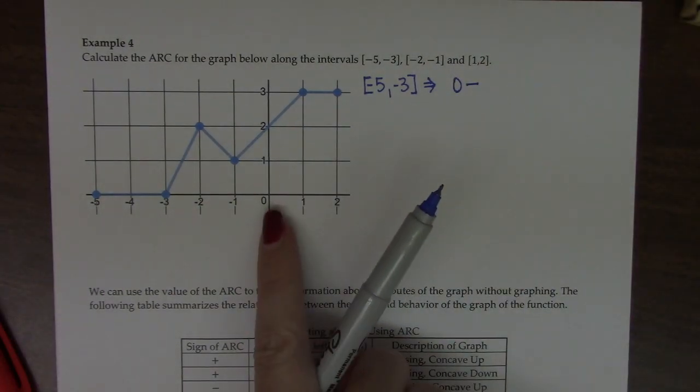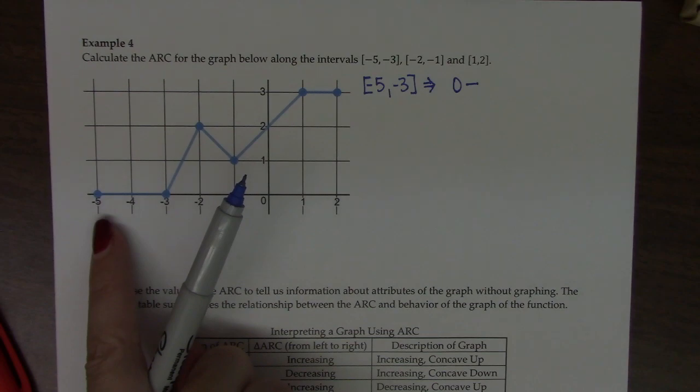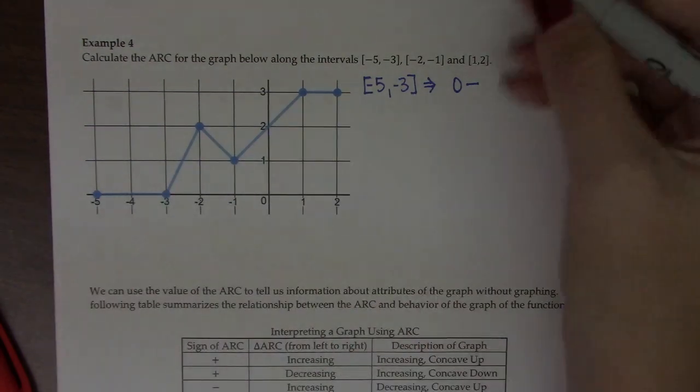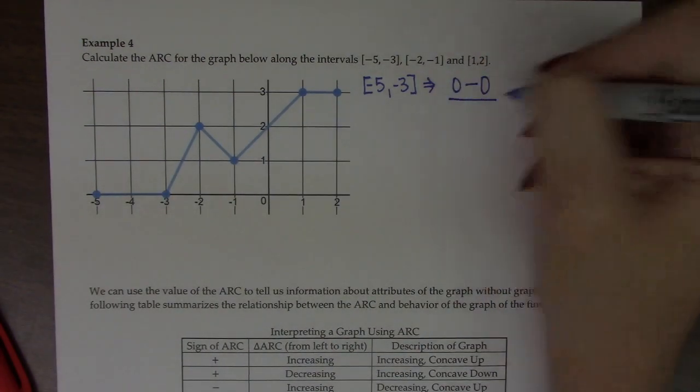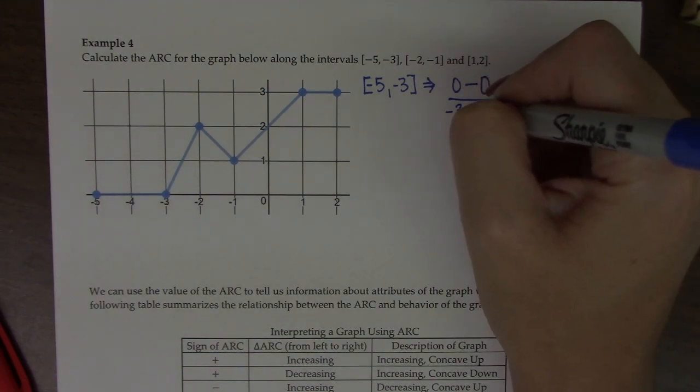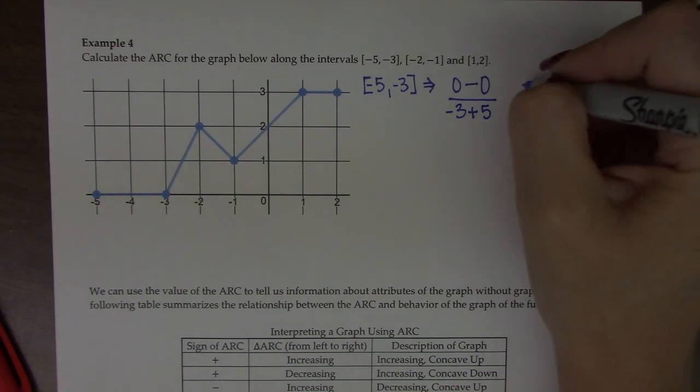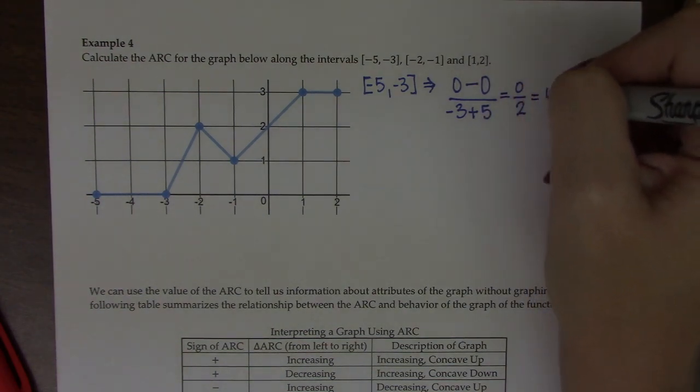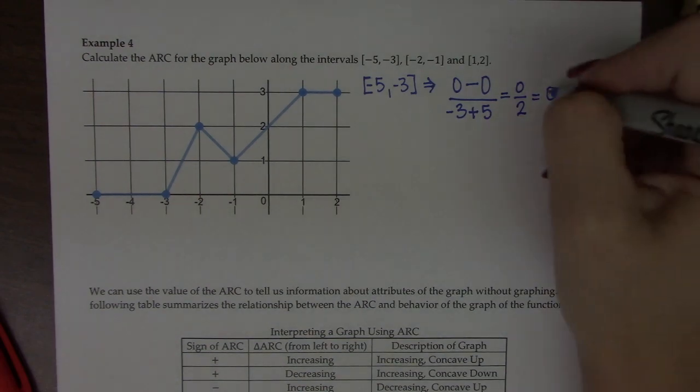Then I'm going to subtract f of -5. -5 is also at 0. And that will be over -3 minus a -5. So I actually get 0 over 2, which is in fact 0.